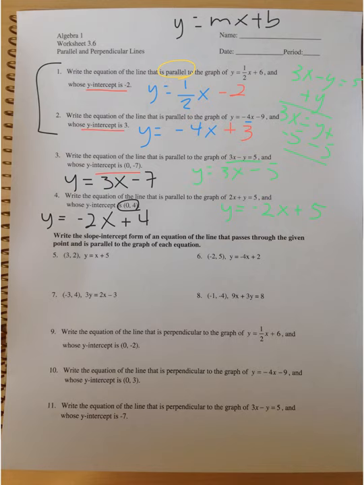We're going to jump down and look at 9 and 10. 9 and 10 here, they are looking for perpendicular. We already have the slope-intercept, or the y-intercept, so we know we've got to have y equals something x minus 2. Well, if we identify the slope of this current line, it's 1/2.